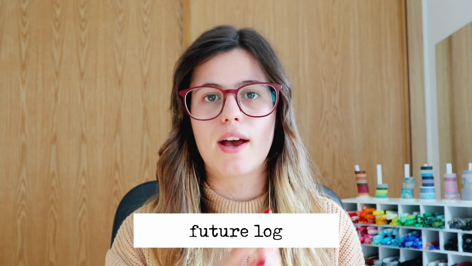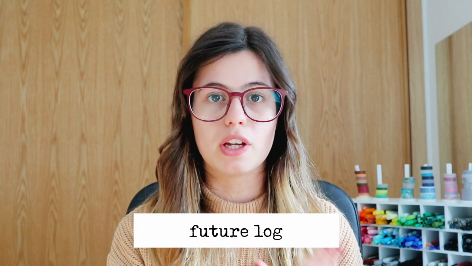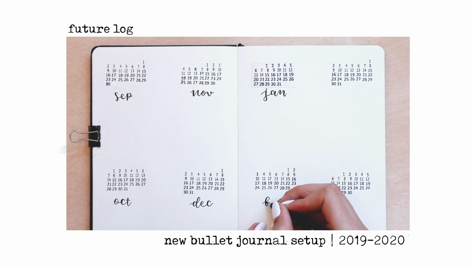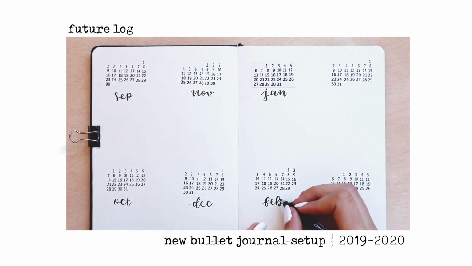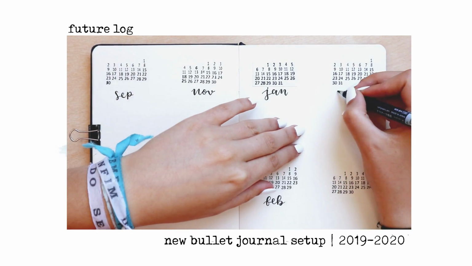It's a page where you keep the 12 months of the year just to have an overview of which day is when. And normally the year at a glance is combined with a future log. On the future log, you have those months that you did on your year at a glance, and you have a space next to the month to write every appointment and thing that you have to do in that month.